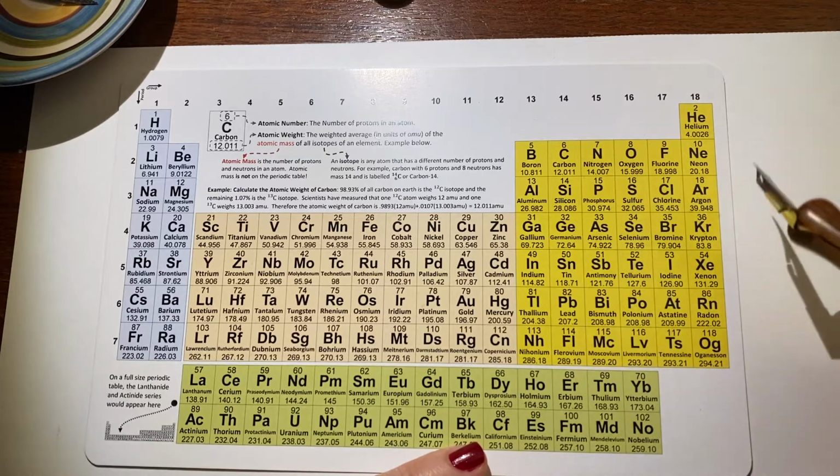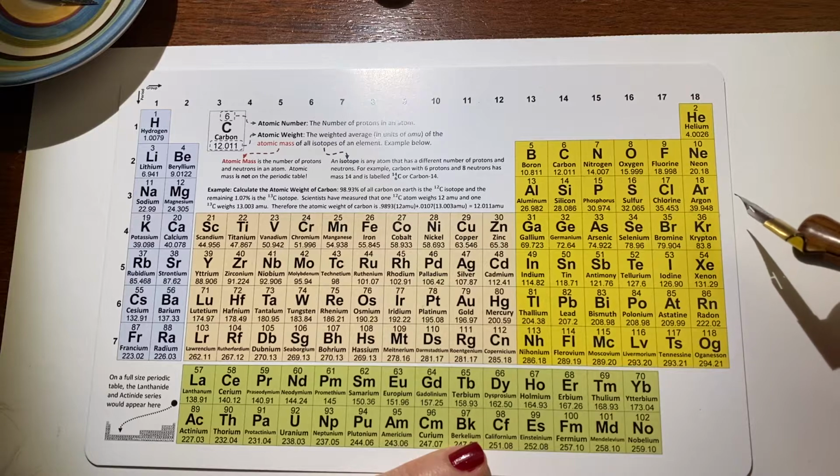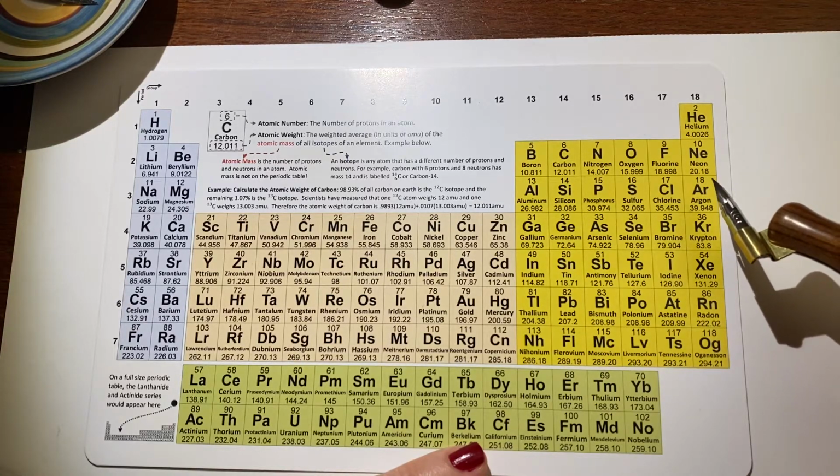And something that chemists recognized a long time ago is that there's a particular stability that elements have when they have 8 electrons in their outermost shell.